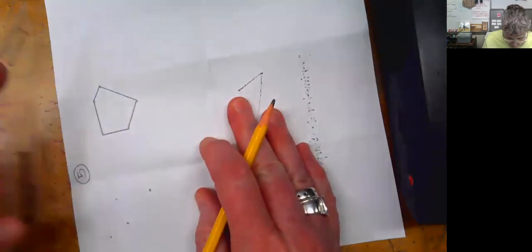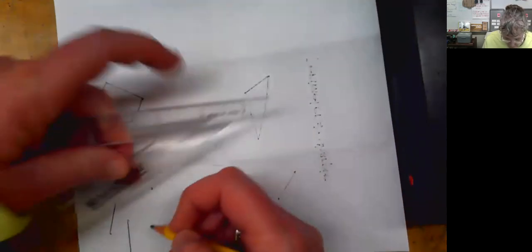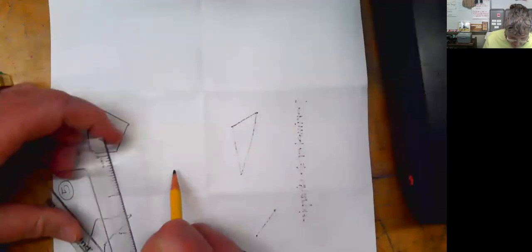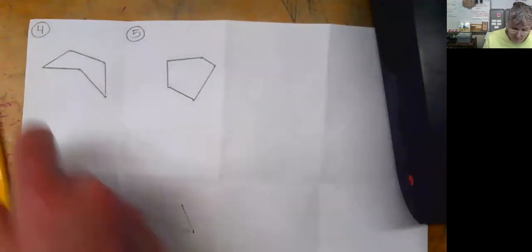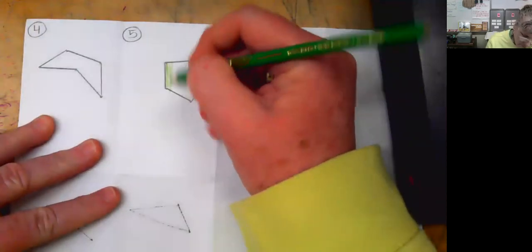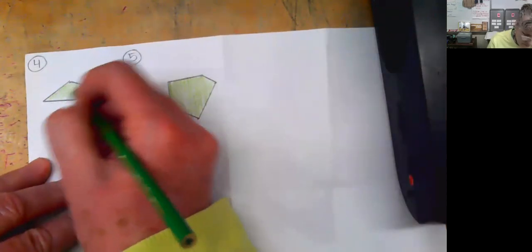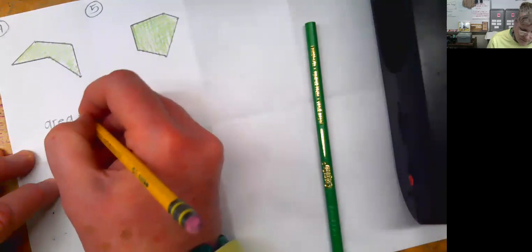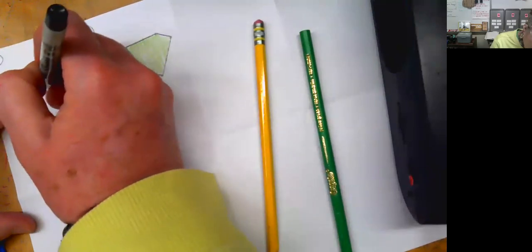And then I have something that goes straight across. And then I have this. Okay. And then I'm going to do the exact same thing. I'm going to color them green. And I'm going to say that this is the area. And I'm going to outline them. And I'm going to say that the outline is the perimeter.